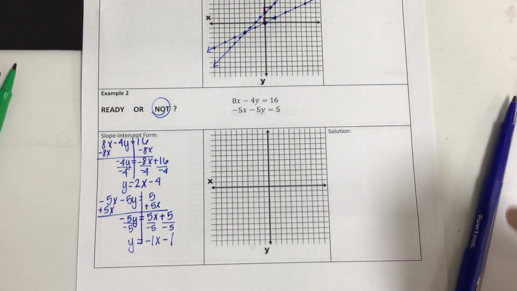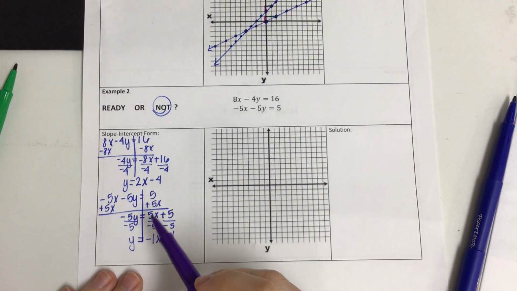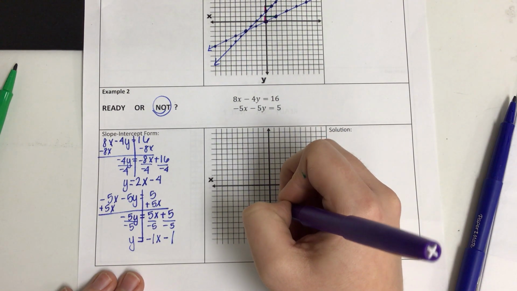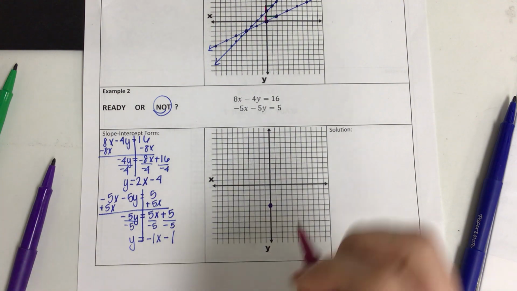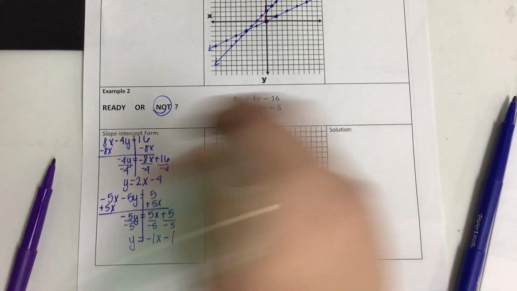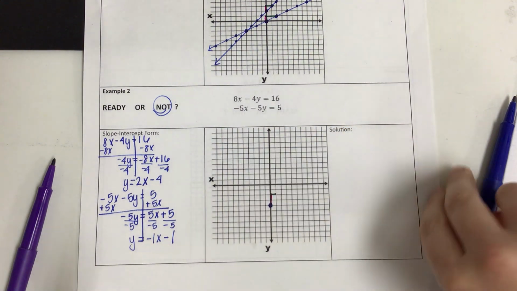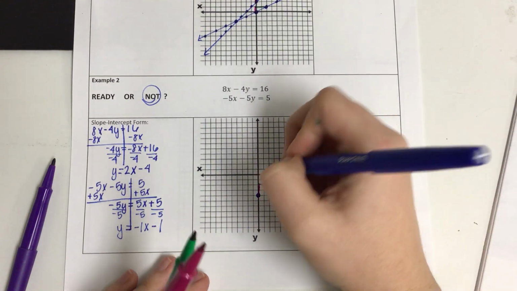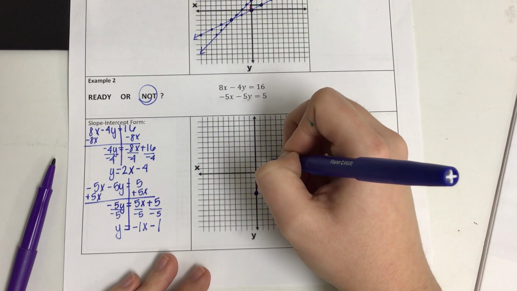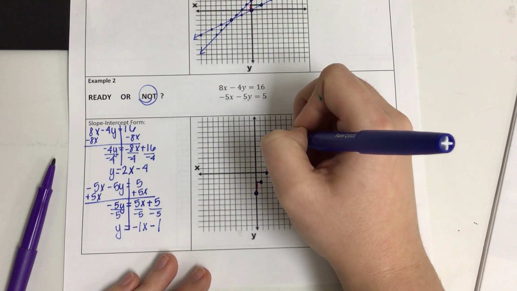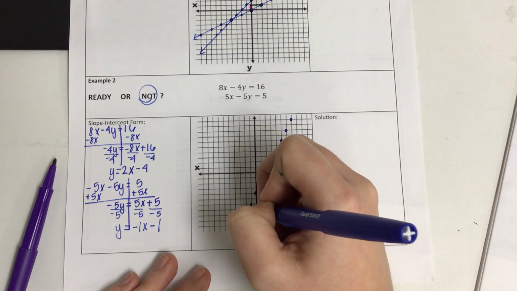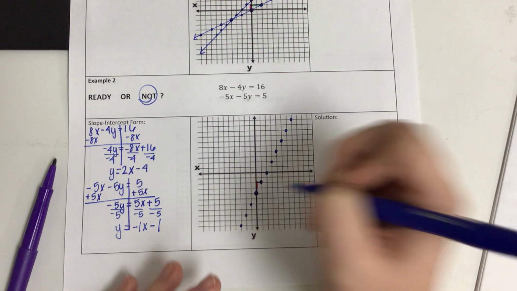So in graphing our first equation here, we have a y-intercept of -4. Then we have a rise of 2 and a run of 1 to get our new point. So we'll continue this pattern. And then make sure we also go the opposite direction. And then connect all of our points.